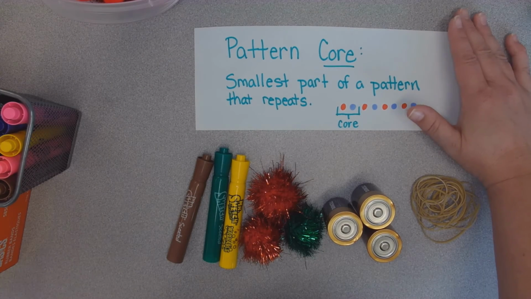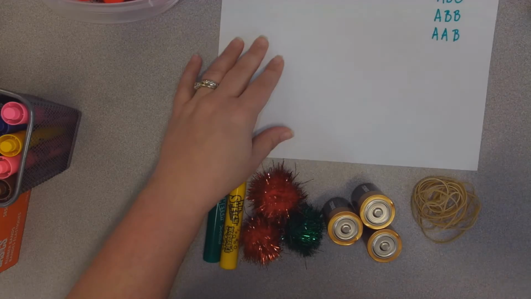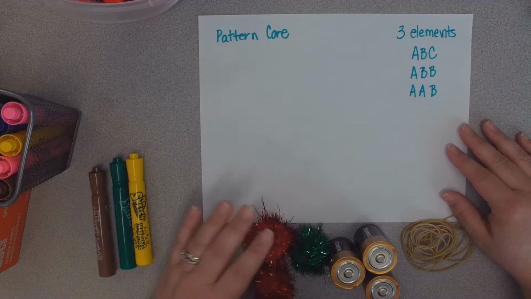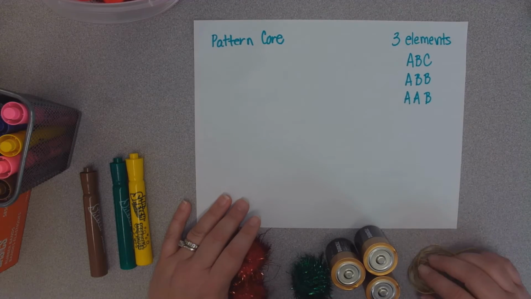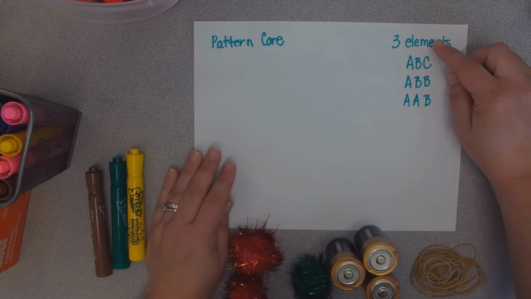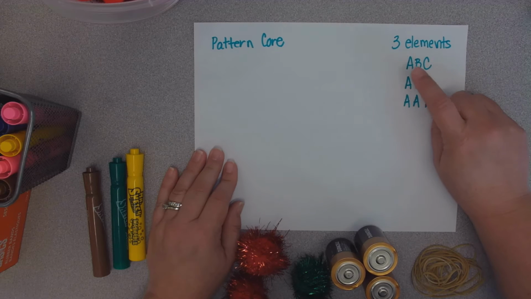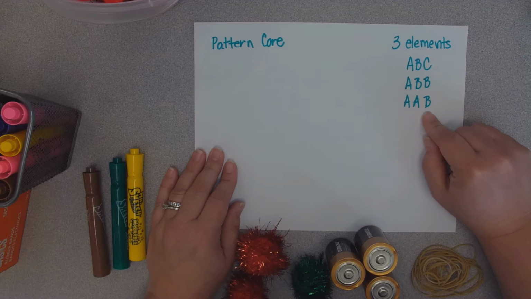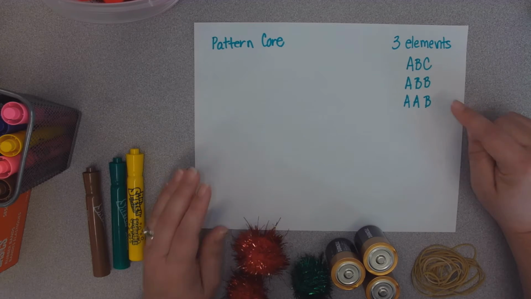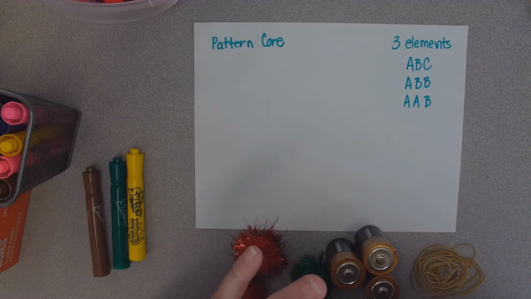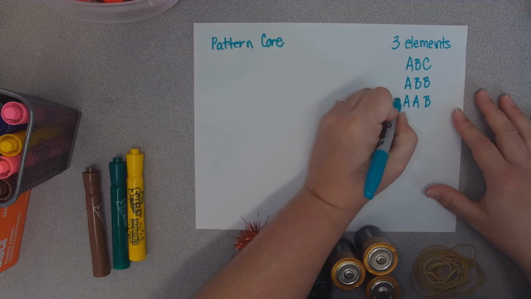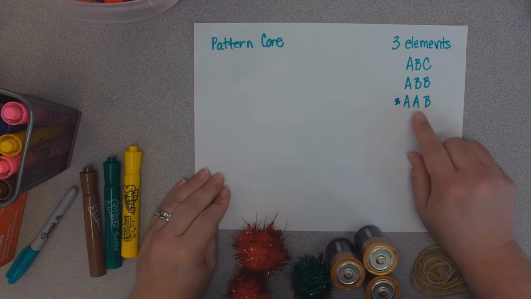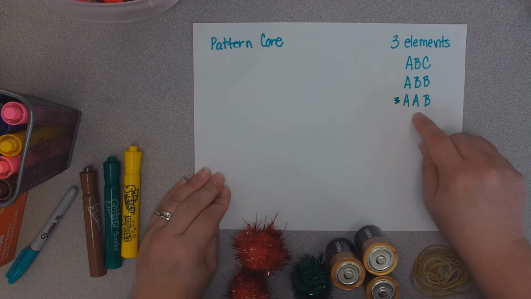For today's assignment, I'm just going to move that over here. You're supposed to make a pattern with 3 elements, and then you are supposed to find the core. So a pattern with 3 elements in the core could look like an ABC, ABB, or AAB pattern. So you need to pick one of these. I think for myself, I will pick the AAB pattern today, which means I need 2 different elements, but it still has 3 elements in the core.